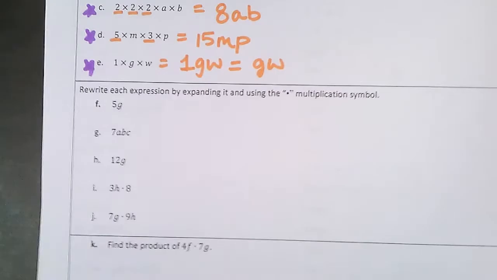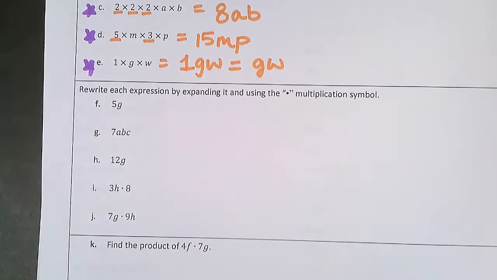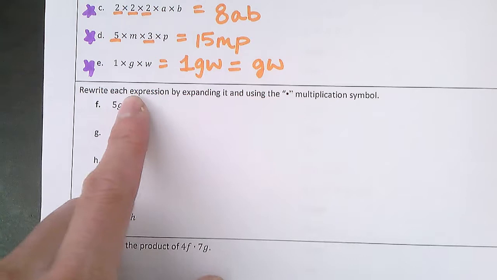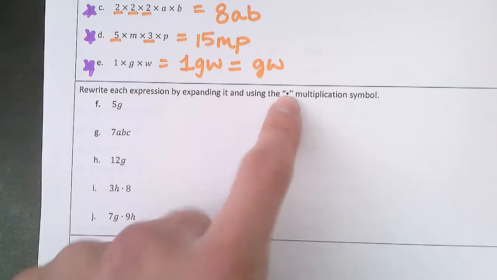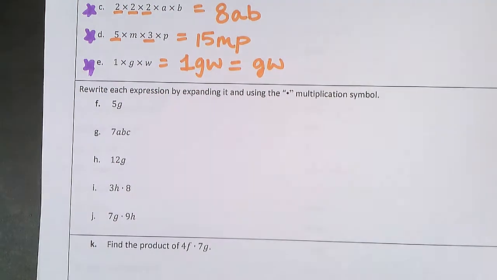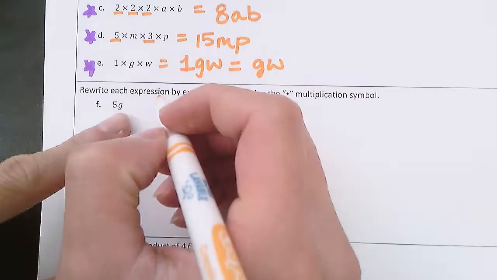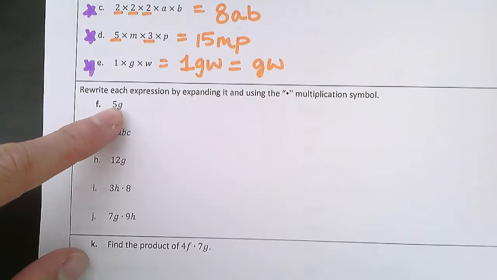Let's check our next set of problems. It's asking us to rewrite each expression by expanding it and using the dot multiplication symbol. So the way that we do that is, if we have 5g, 5 is the coefficient, g is the variable.